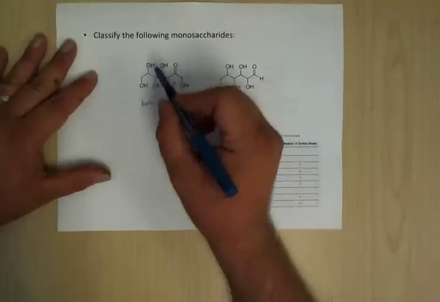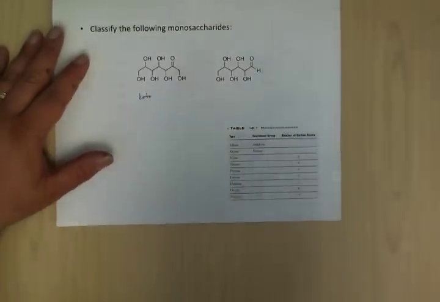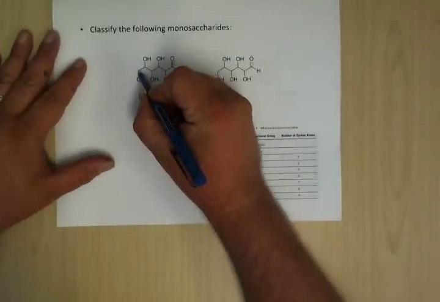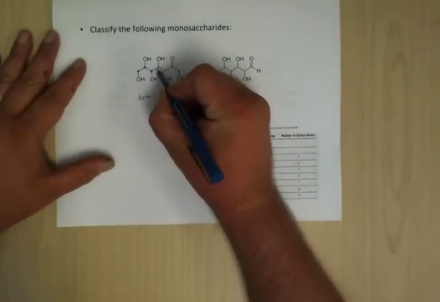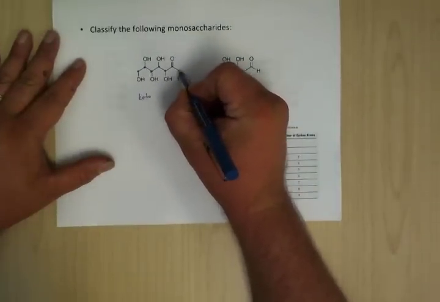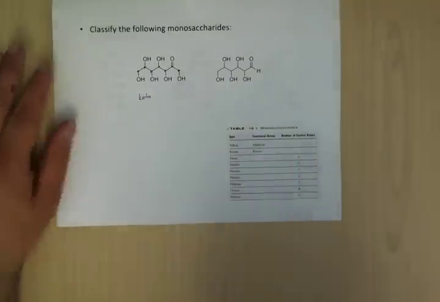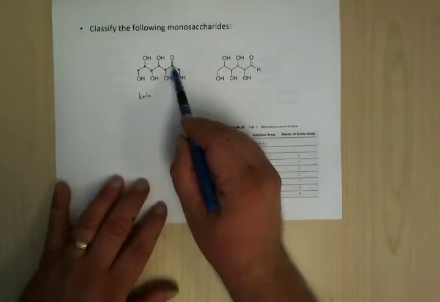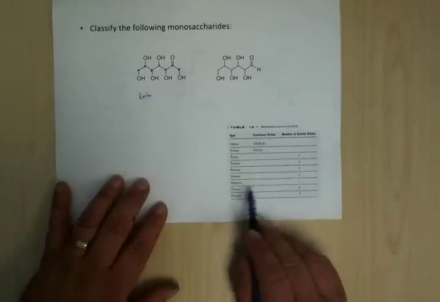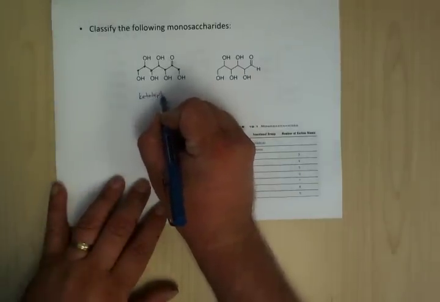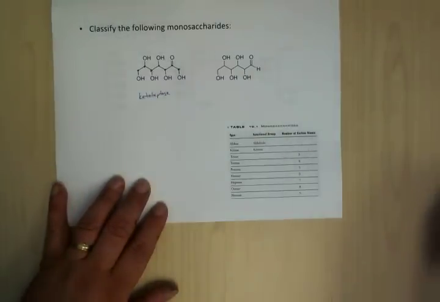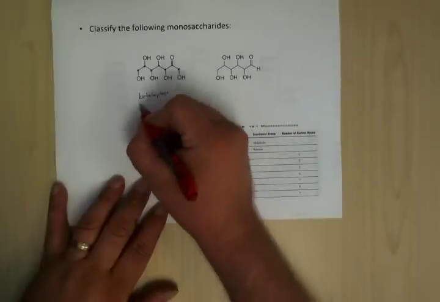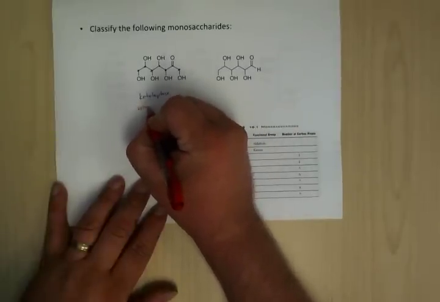Next thing you're going to do is figure out how many carbons there are. So 1, 2, 3, 4, 5, 6, 7. Stuff like that. Don't forget that there's a carbon underneath here. Since there are 7, it's a heptose, so it's a keto heptose. So this part means that there's a ketone in it.